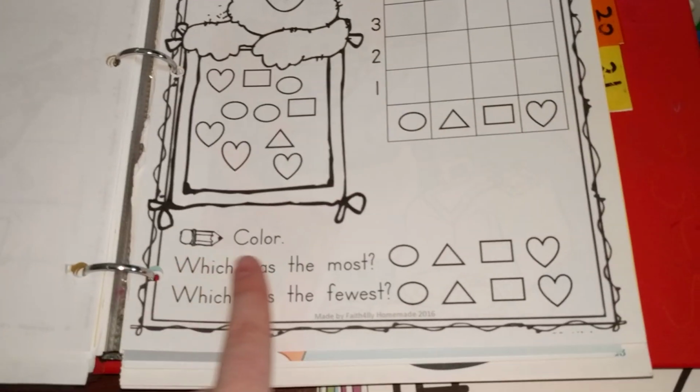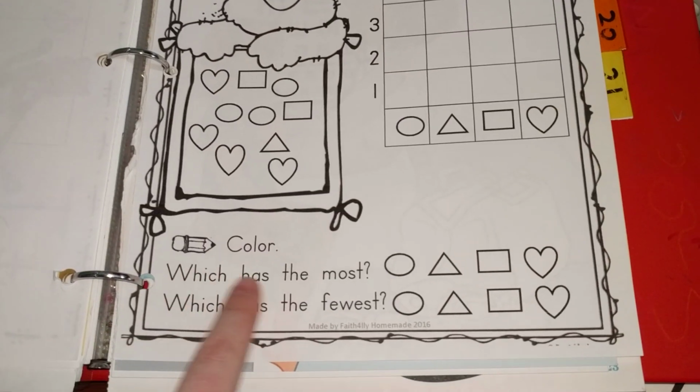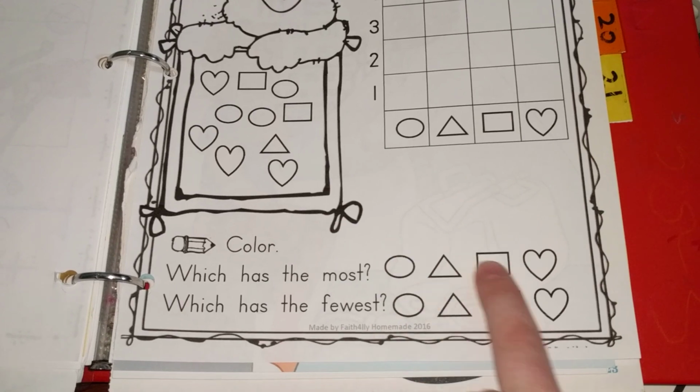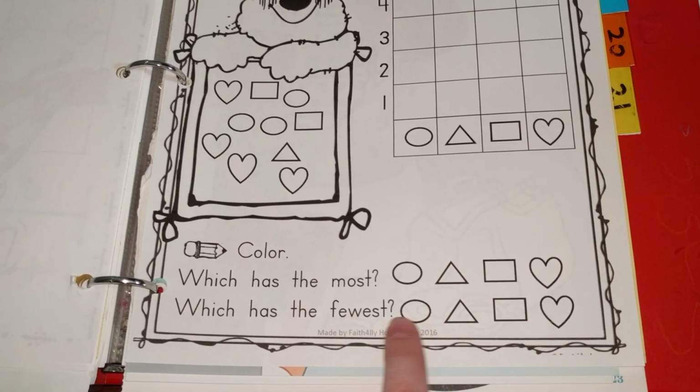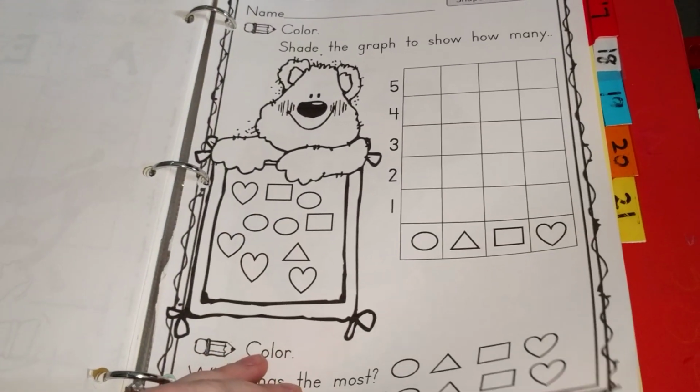Once he gets the graph done, then he's going to answer these questions. Which has the most? And he'll color in which shape had the most. Which has the fewest? So he'll color in which shape has the fewest.